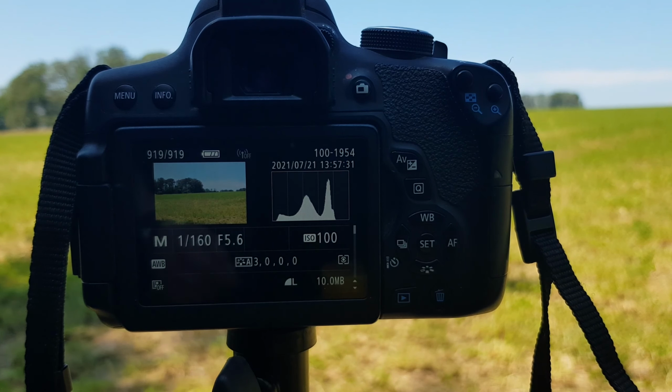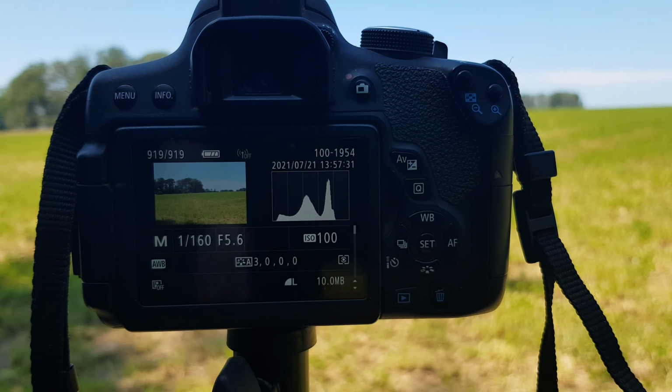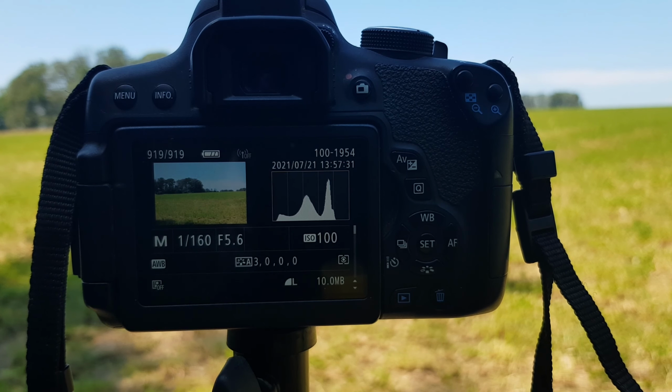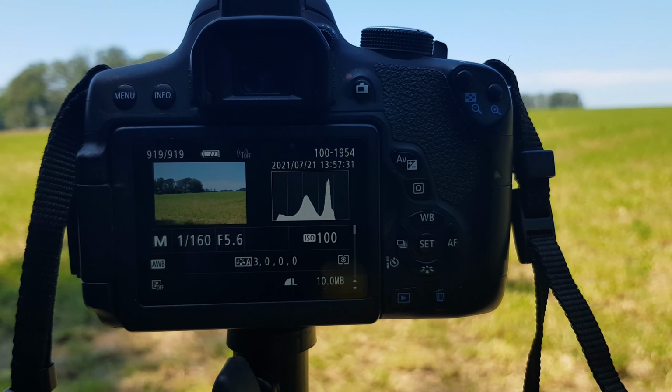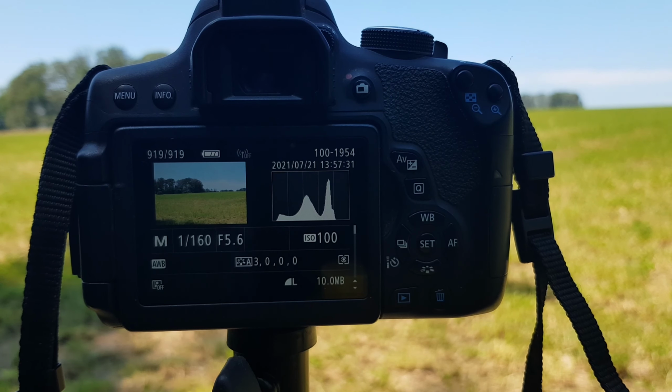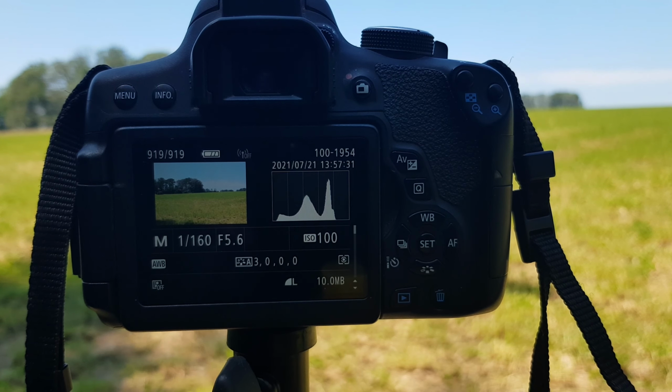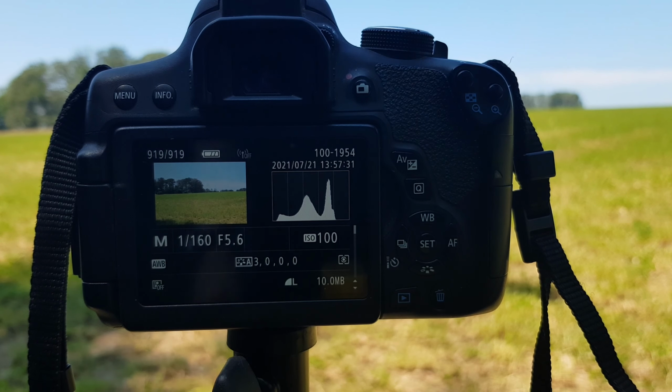As you can see, a large JPEG from this camera is 10 megabytes large, but a RAW you will see is around 3 times the size, but it depends on the resolution of your camera sensor. This Canon has a 24.2 megapixel sensor.